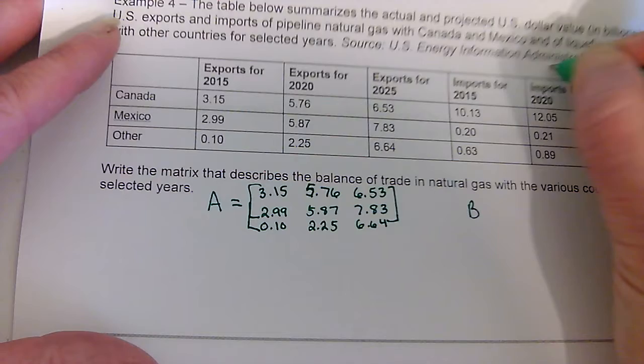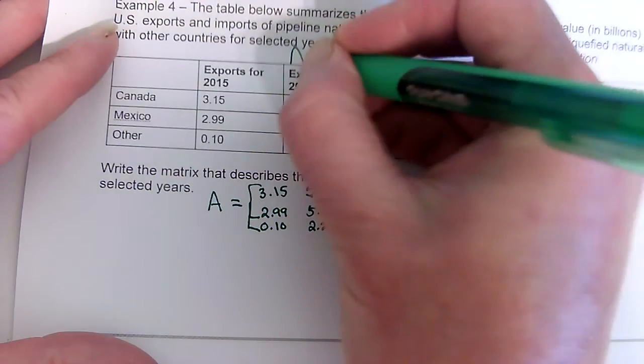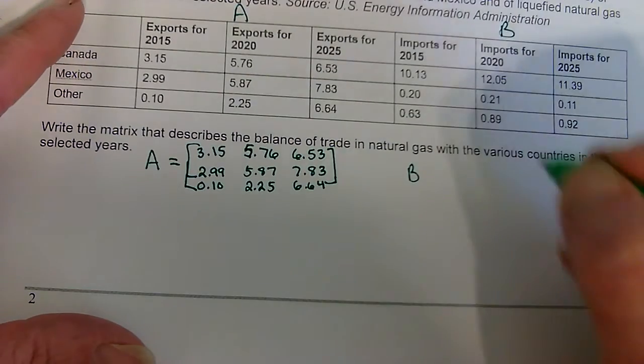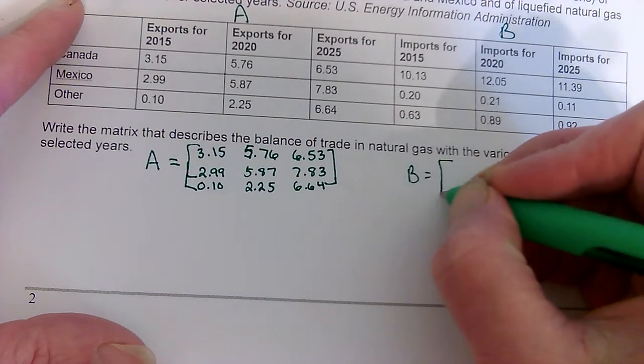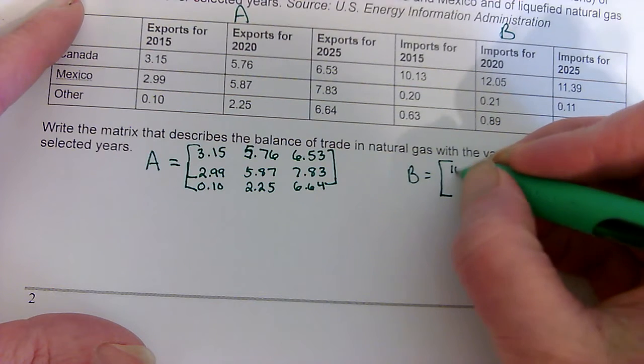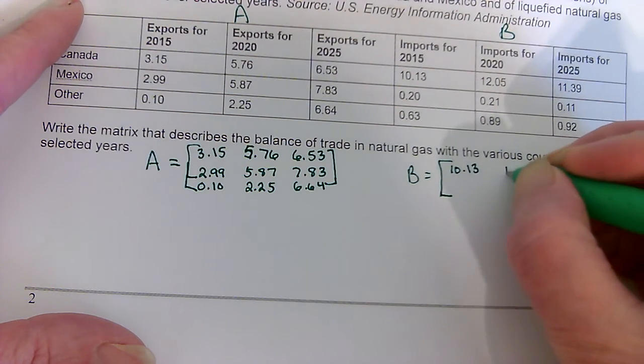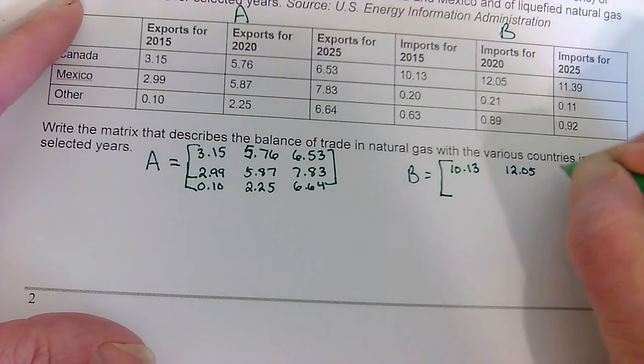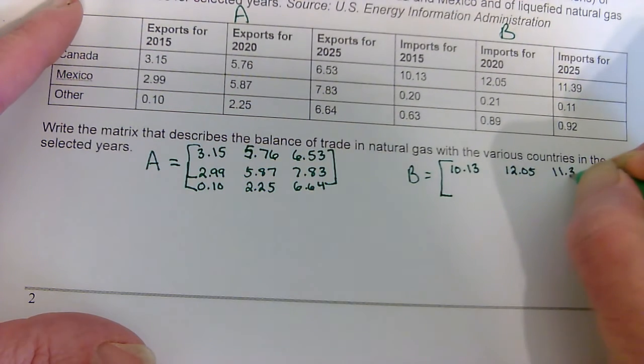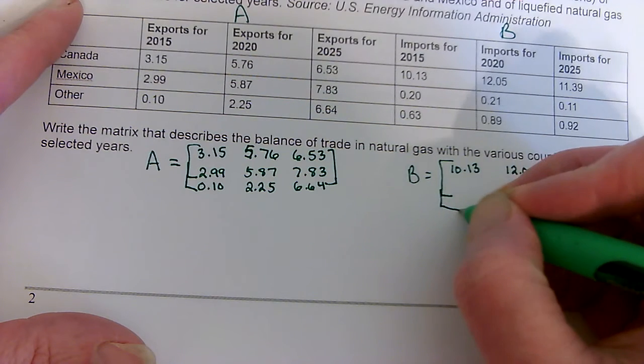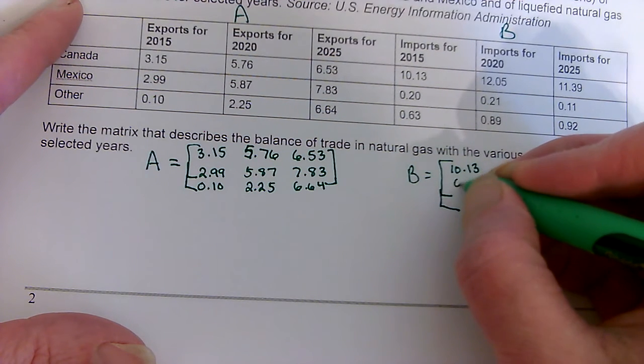And B, so I'm making B be the imports. So A is the exports, B is the imports. Again, I did not make it wide enough.